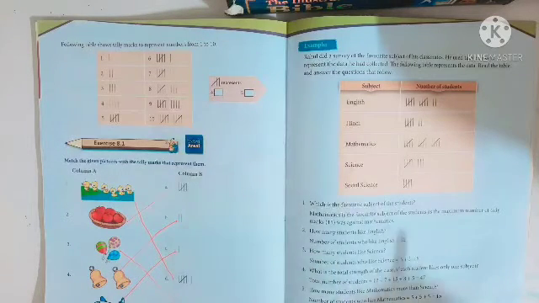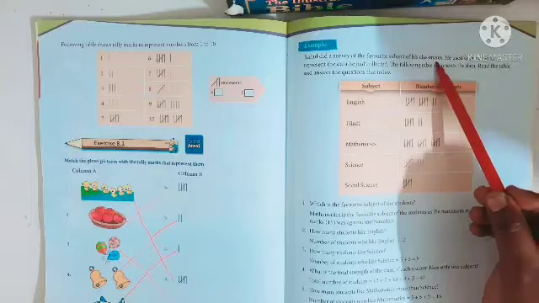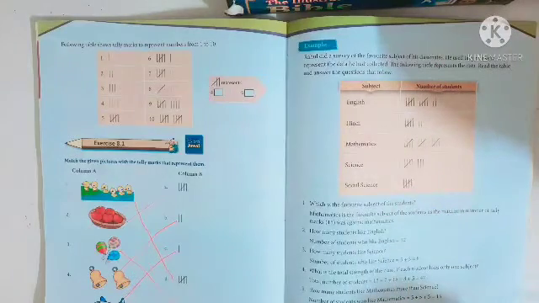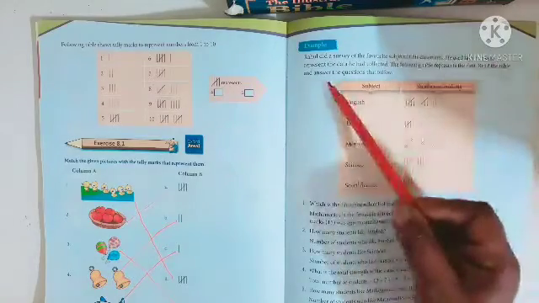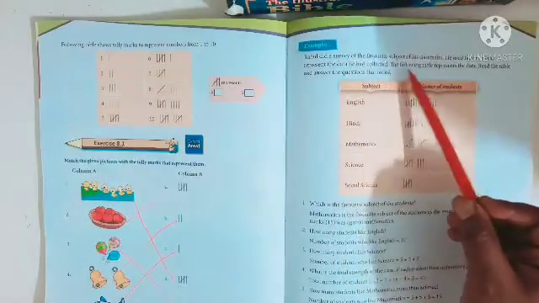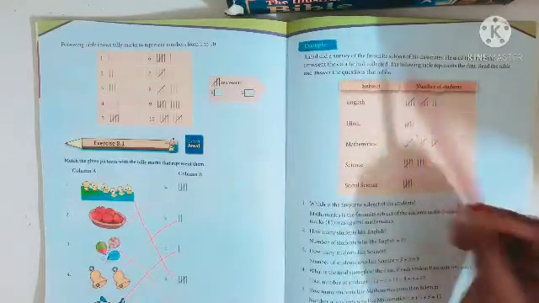Likewise, we will see a survey sum. See here, Rahul did a survey of the favorite subject of his classmates. Imagine I am going to teach you maths in your class. I come and ask you which subject you like more. So here he used tally marks to represent the data he had collected. The following table represents the data. Read the table and answer the questions that follow.